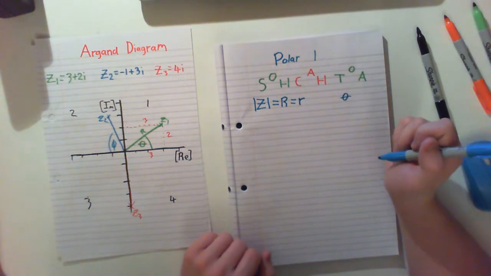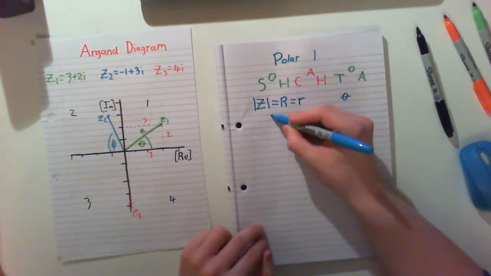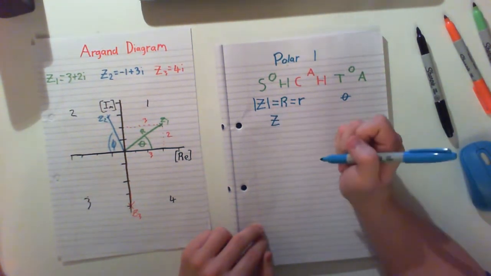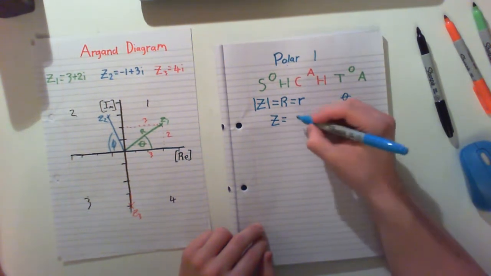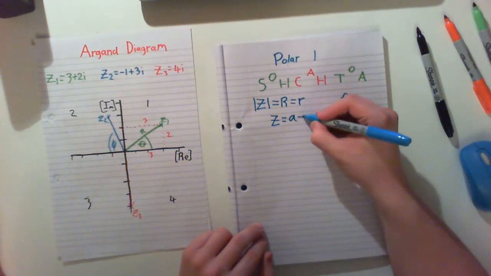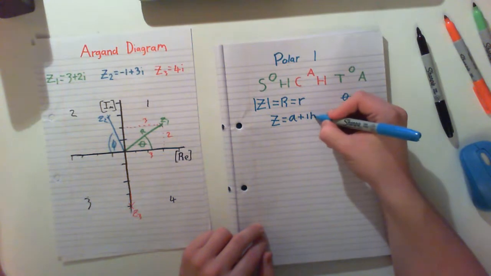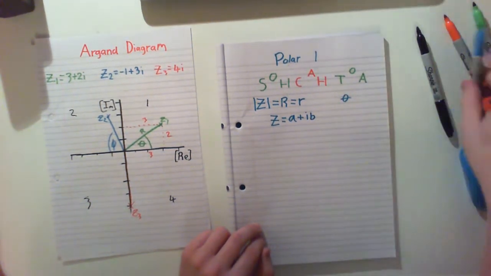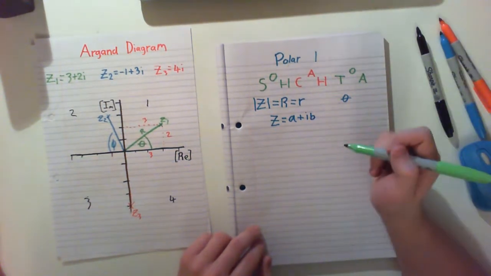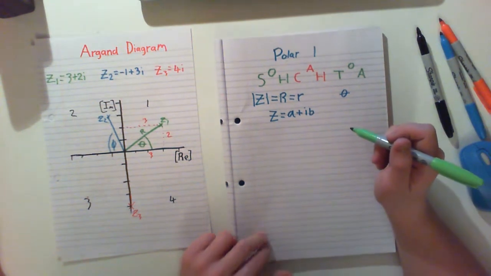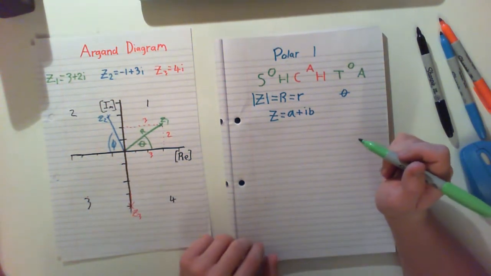So how do we write this down? We know normally our complex number is given in terms of a plus ib. So we're going to use our complex number z1 as our example.